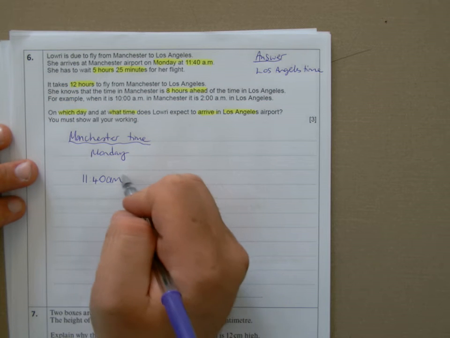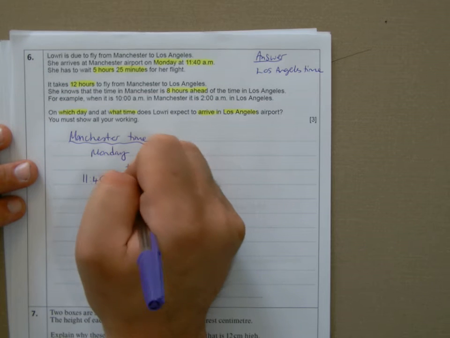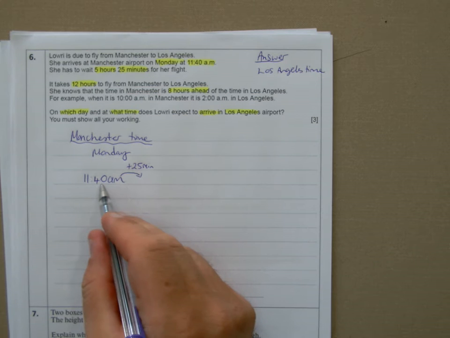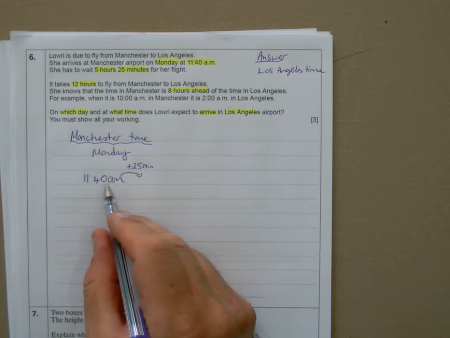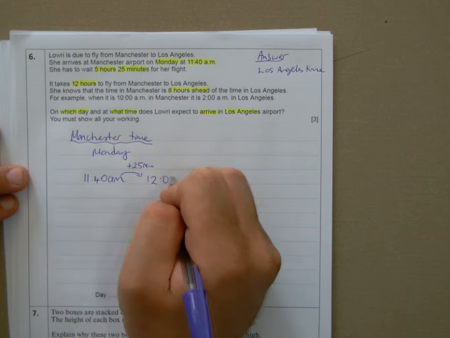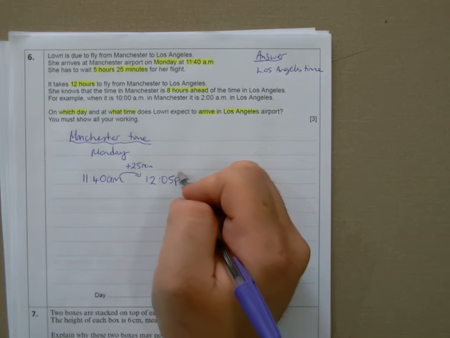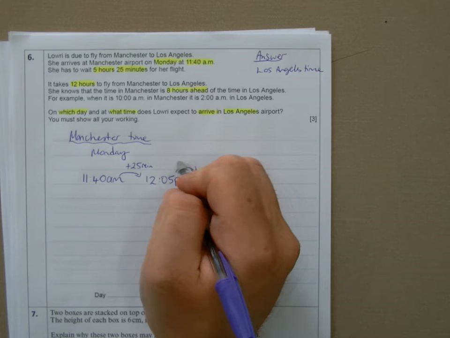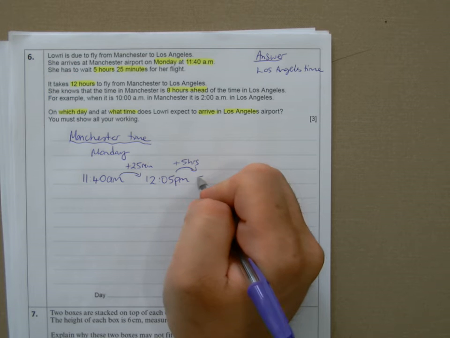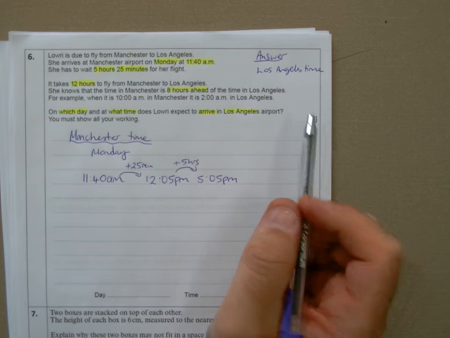Let's see what that would take us to. So if I add on that time, so maybe if I add on 25 minutes to start with, if you think about it, if you add on 20, it'll take you to midday, 12 o'clock. So then add on another 5, it'll be 12:05 p.m. Okay, because we're into the afternoon then. And then if I add on 5 hours, so then I've added the 5 hours and 25 minutes in total, I get to 5:05 p.m. Okay, that's in London time.